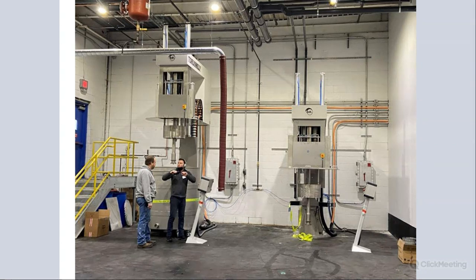Here is an example of two production size basket mills with an integrated dissolver. These are called tourist mill TMs. The awesomeness here is that you basically never have to move your container around. So you have one container, you start pre-dispersing right there. When you are done, your particles are down to the 10 to 30 micron range.